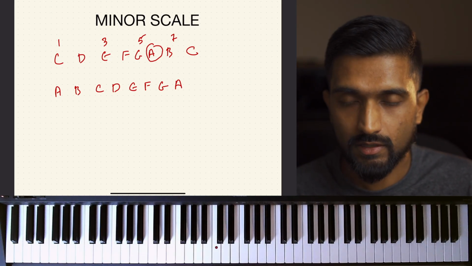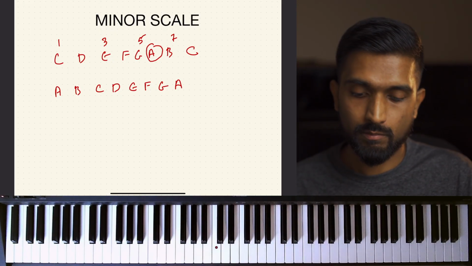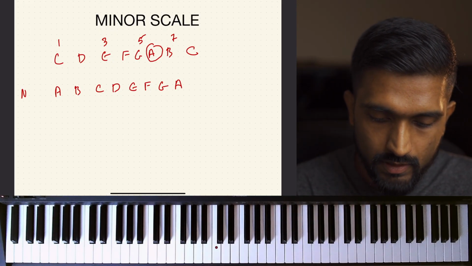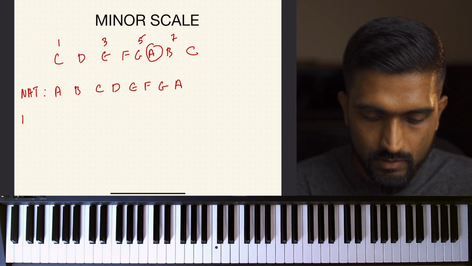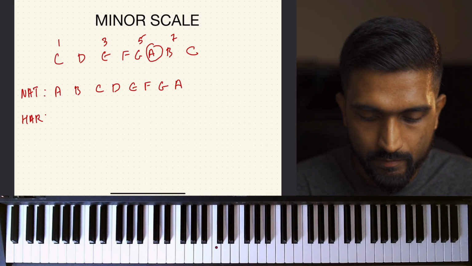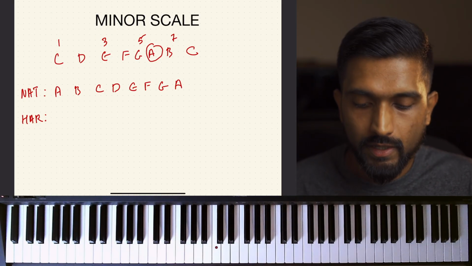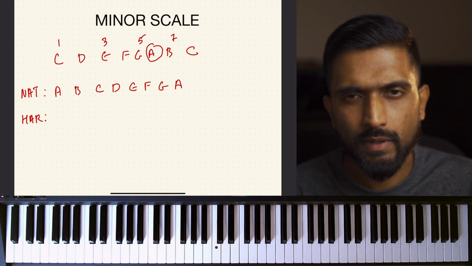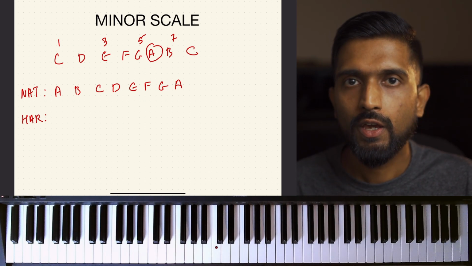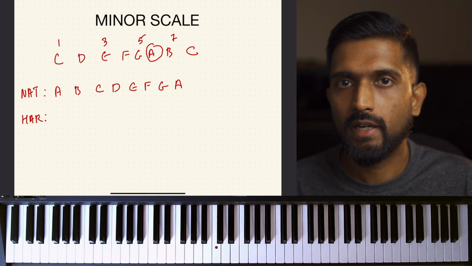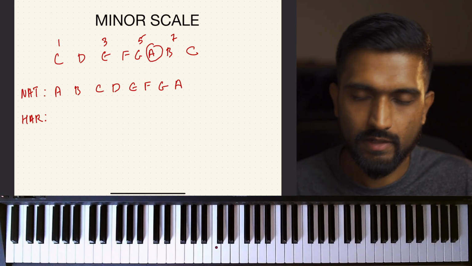The next variant of the minor scale is called the harmonic minor. So this is called the natural. The next one is called the harmonic. Now in a harmonic minor, what happens is you play the scale pretty much as it is, but on the 7th note, you increase its value by a semitone, or you sharpen the 7th note.